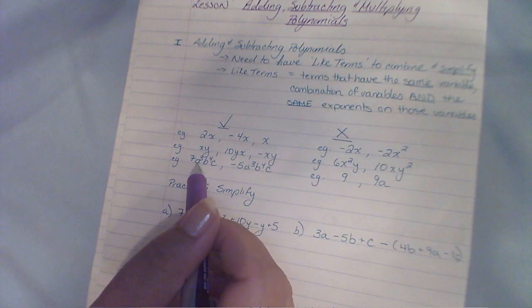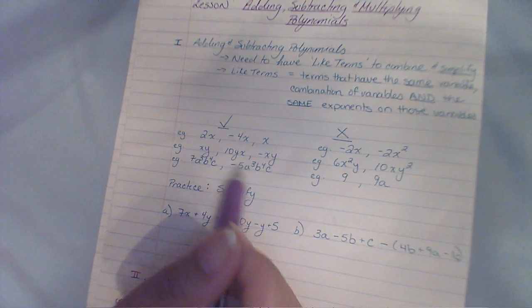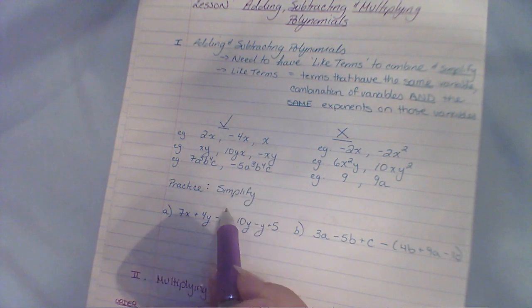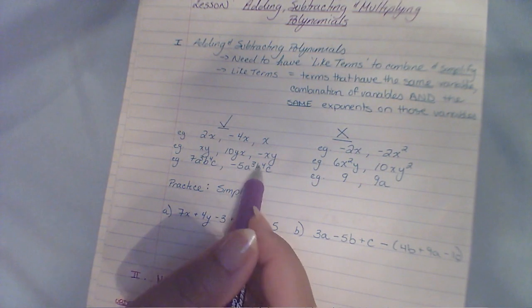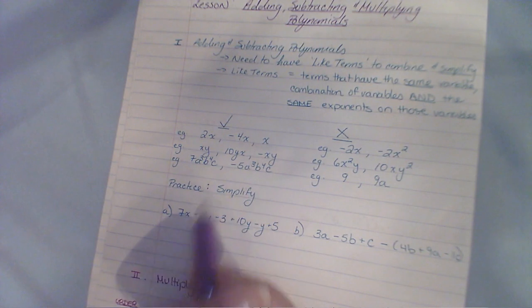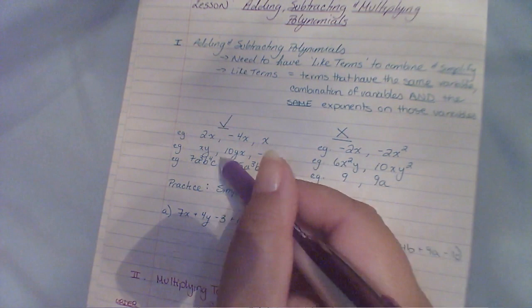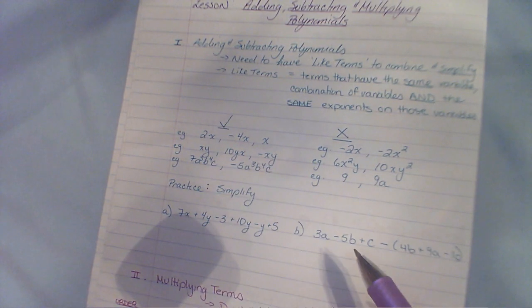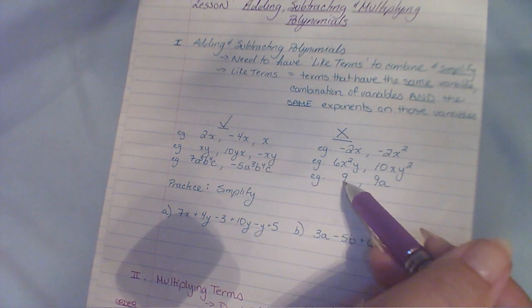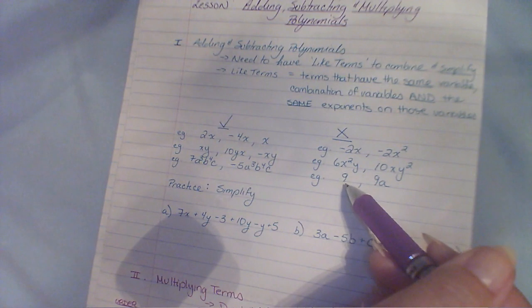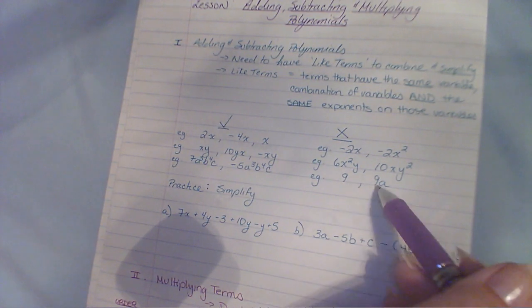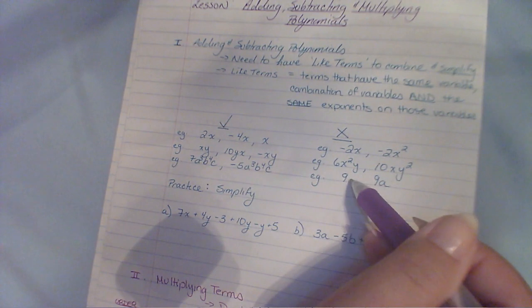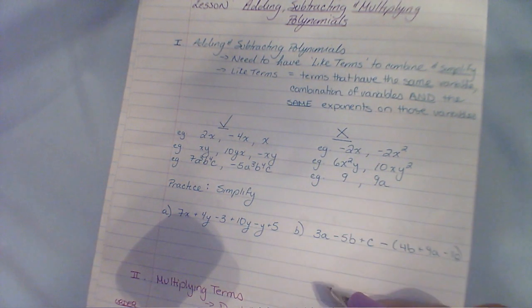Over here we have 7a^3b^4c and negative 5a^3b^4c. Again, it doesn't matter on the string of variables. 7 versus negative 5 doesn't matter. Those are the numerical coefficients. These are still considered like terms, and you can add and subtract them. Here you have 9, which is just a constant. Notice there's no variable. And 9a. Obviously, we're missing the a variable over here in order to make them match.